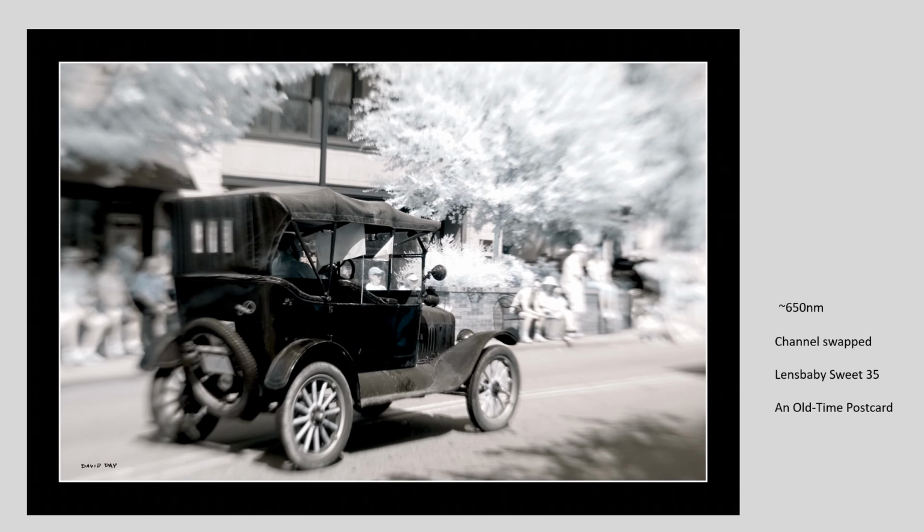This was a shot taken at a 4th of July parade in my hometown. It's the combination of lens choice as well as infrared settings that made this look like an old early 1900s postcard that added the illusion of motion to the final image. The lens was the Lens Baby Sweet 35 with a 650 nanometer IR filter. A detail that I find particularly interesting is the man sitting on the bench on the other side of the street. Can you see how the car windshield brought him into focus?